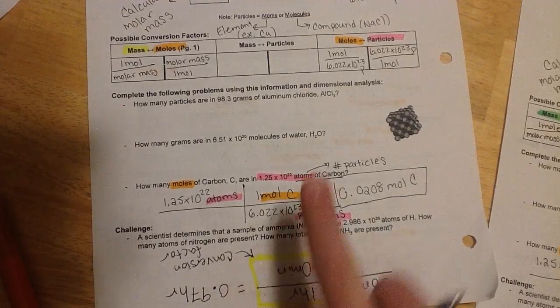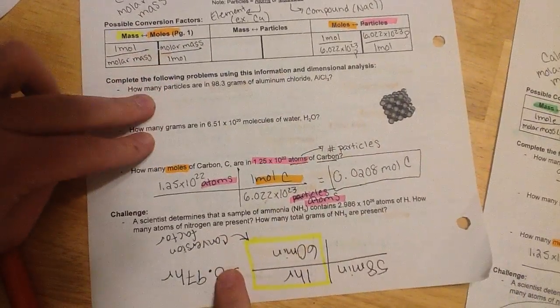Okay, if you are feeling confident, go ahead and move on to these 3 problems.